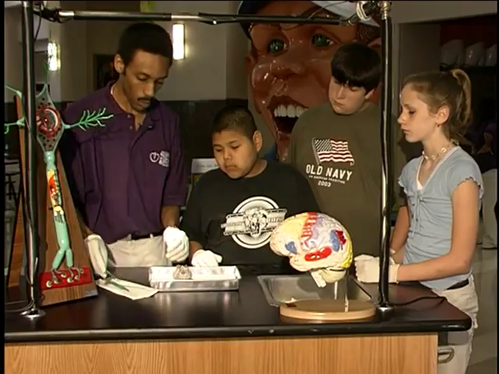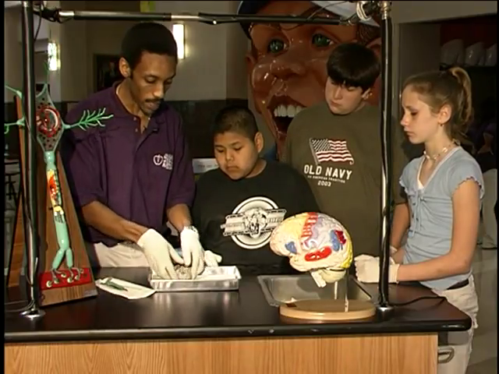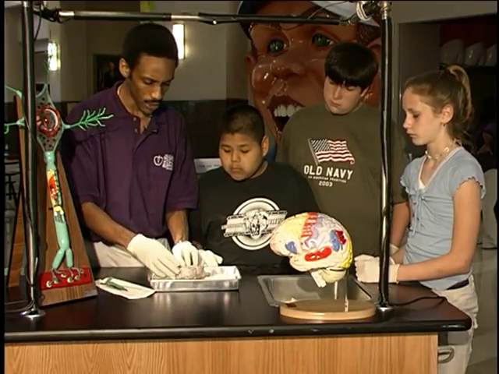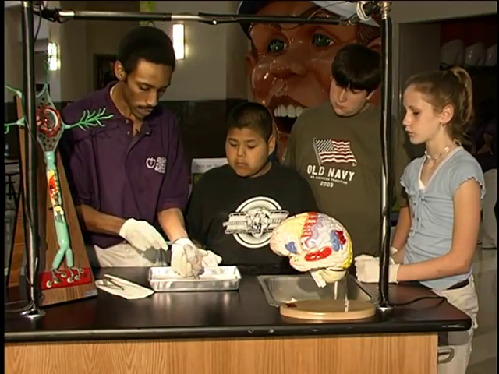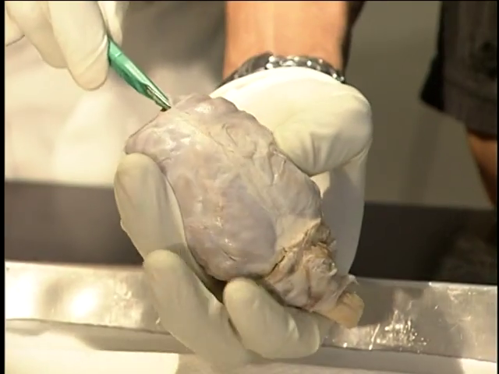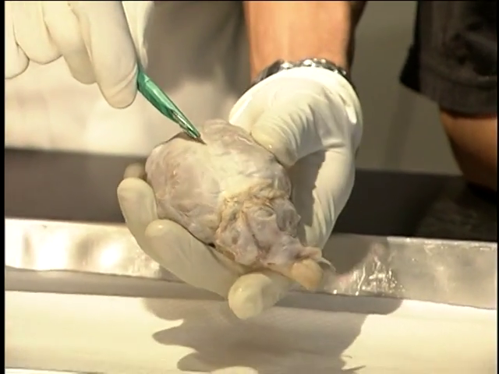Now at this point, we're going to actually remove the meninges from the brain. And to do that, we're actually going to have to cut them off of the brain. So we're going to take our scalpel down the center of the brain towards the back of the head.